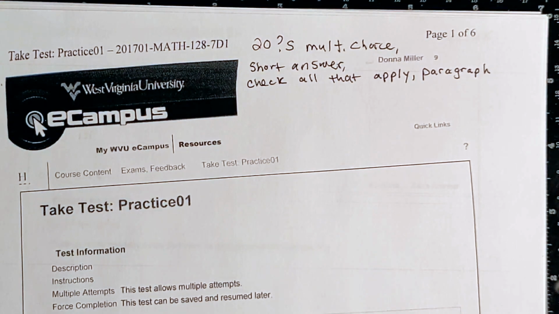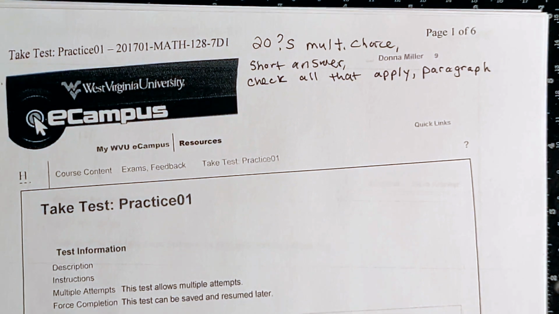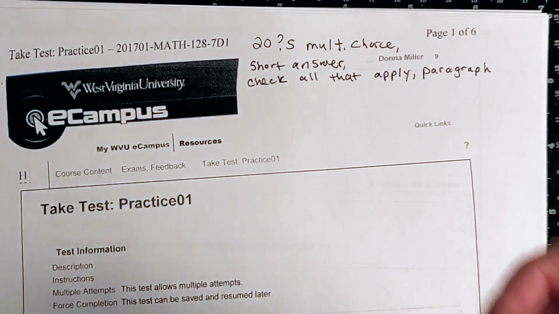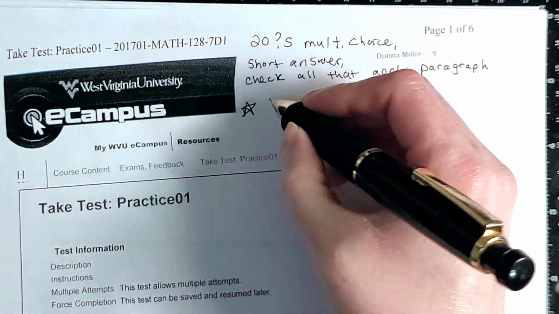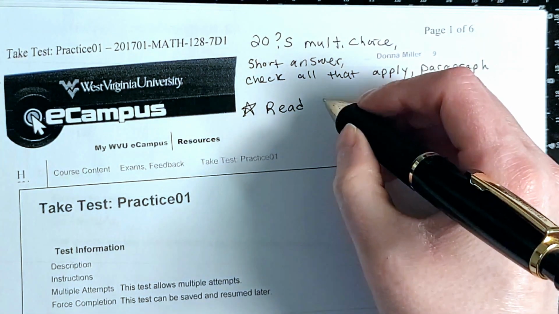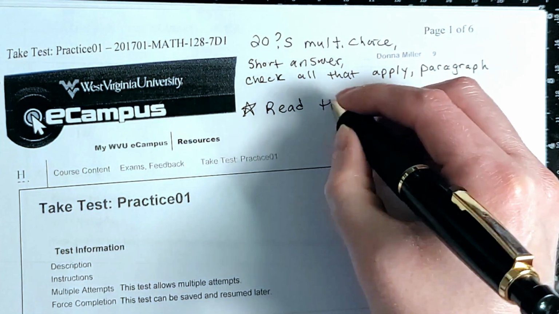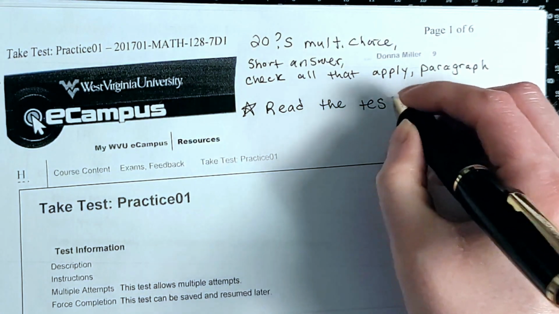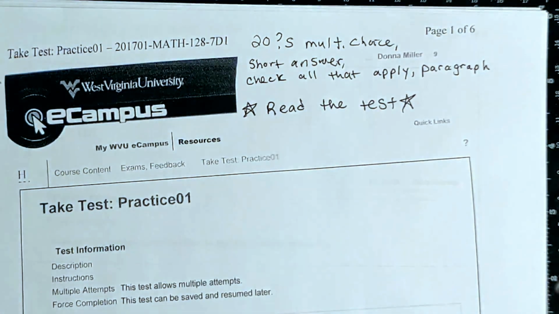And then there are other questions that are word for word identical to the questions that are on the study guide. So you will really need to read the test. That is definitely one of the things I will tell you, because it is so close to the study guide that it's actually very tricky, because sometimes the numbers are identical and sometimes they just change the numbers.